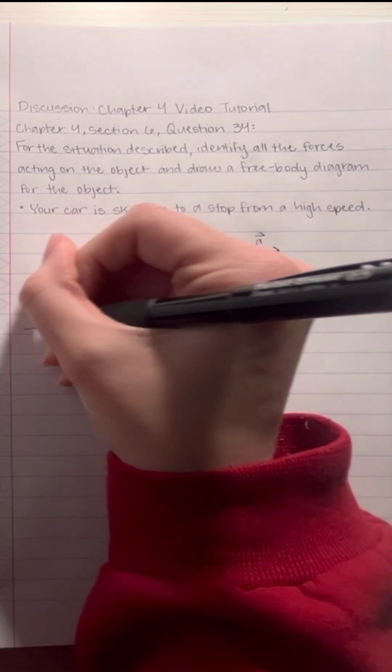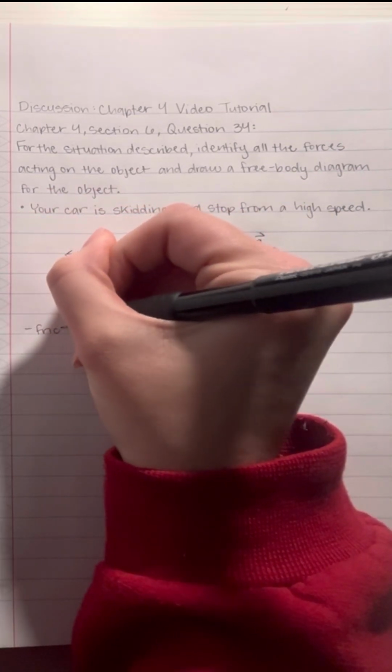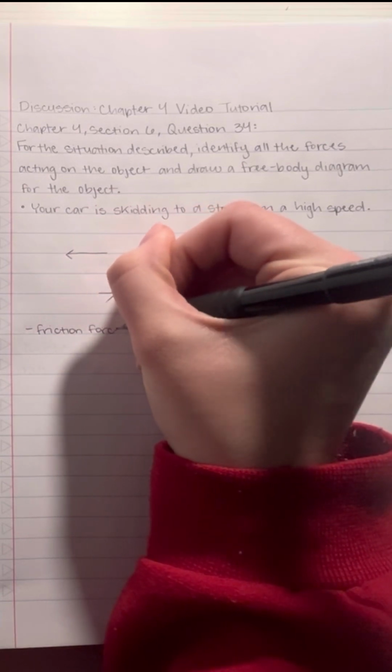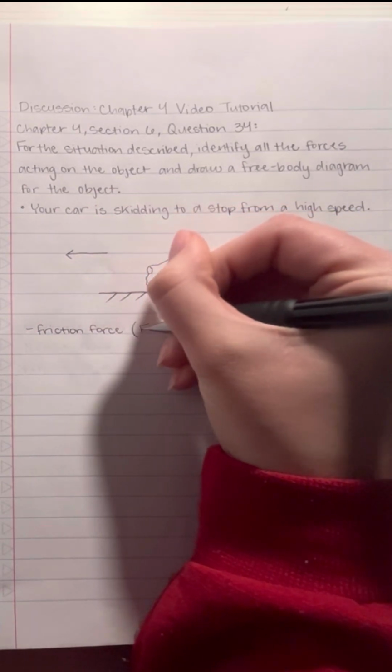This force will be our friction force, and more specifically our kinetic friction, which occurs when two objects are moving against each other in opposite directions.